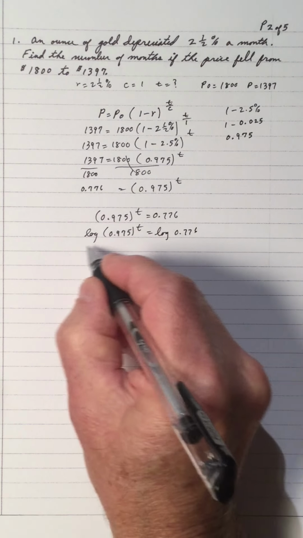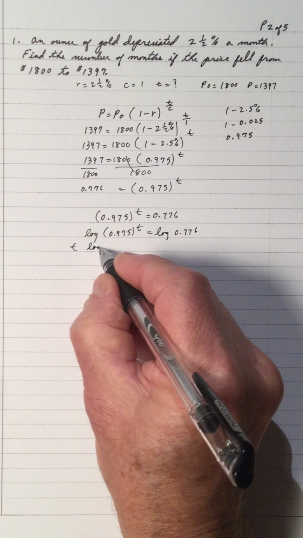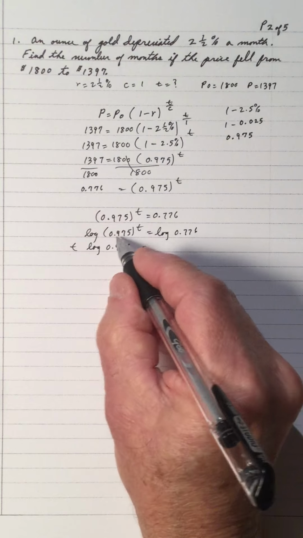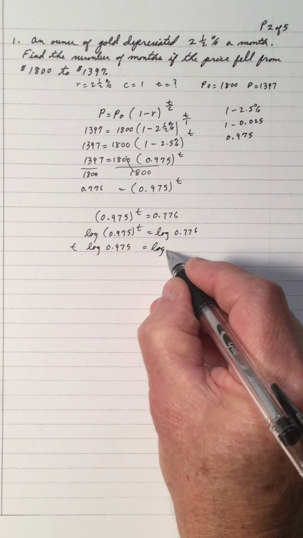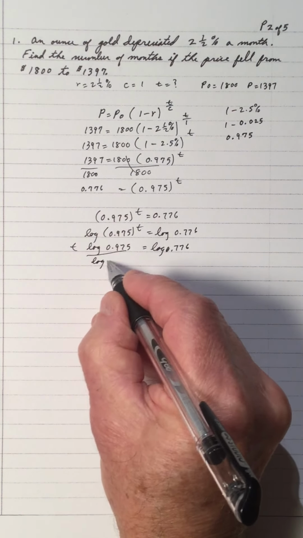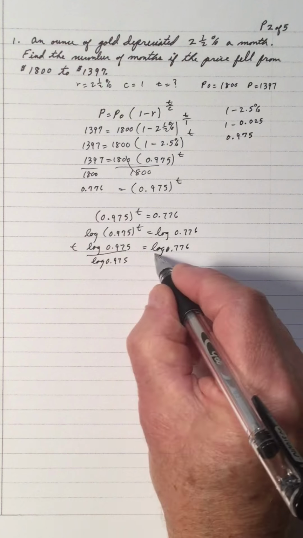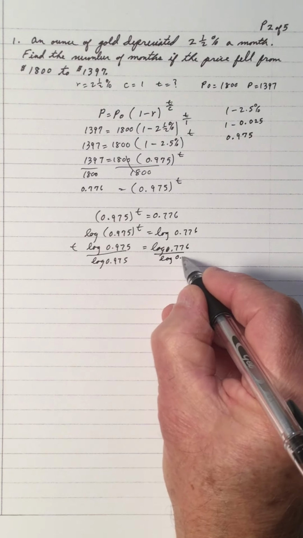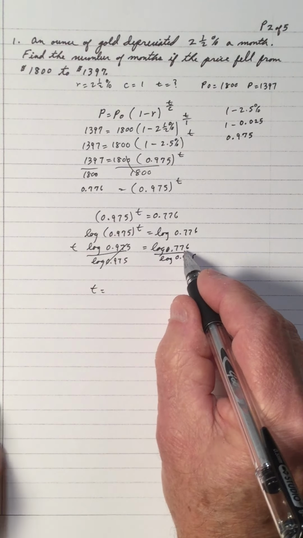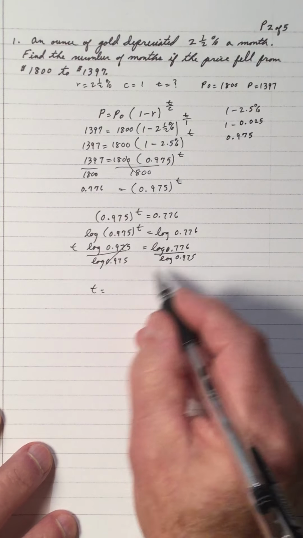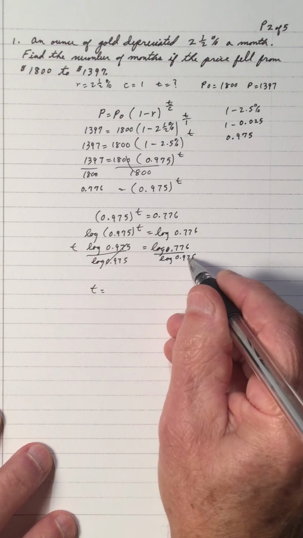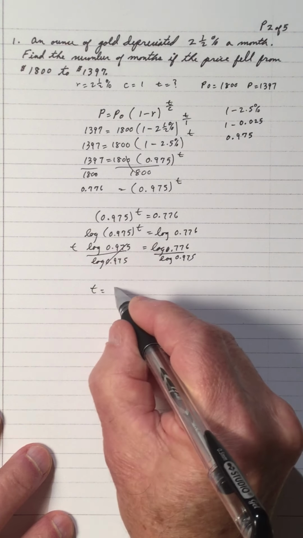Because T is in the exponent, we'll do the log of each side. And that's done. And we bring the T to the front because of the power rule. After I move the T, I don't need that decimal there. And so now we divide by the log of 0.975 on each side. That cancels out, so T is equal to, and you take your calculator and work this out: the log of 0.776 divided by the log of 0.975.